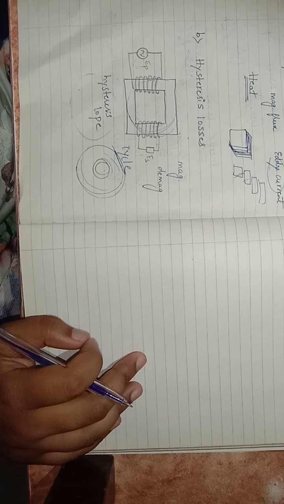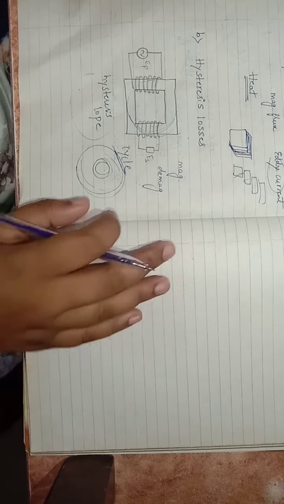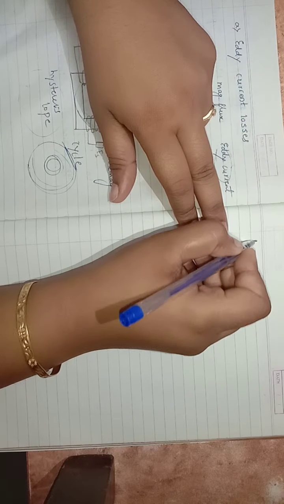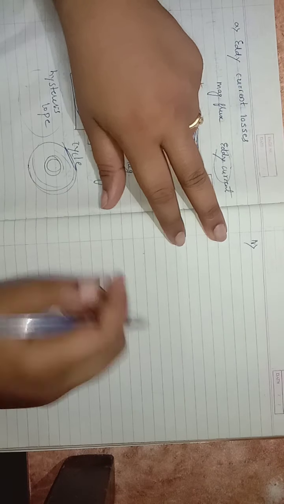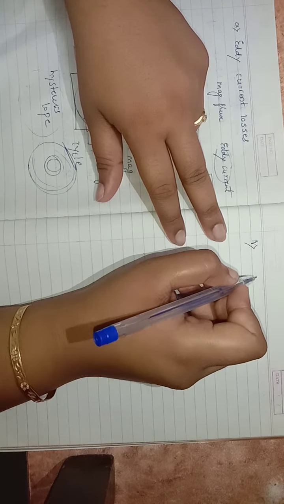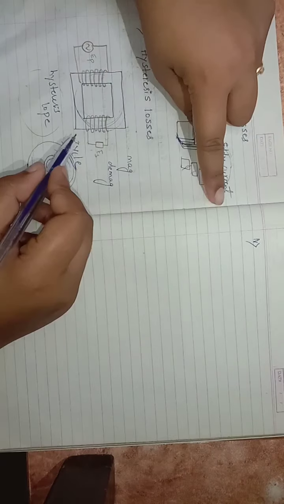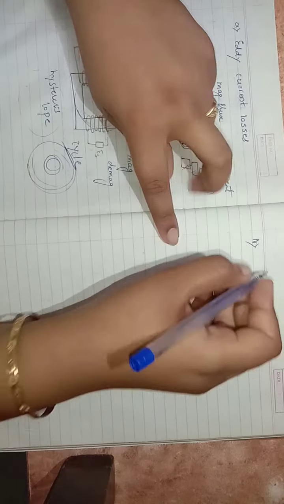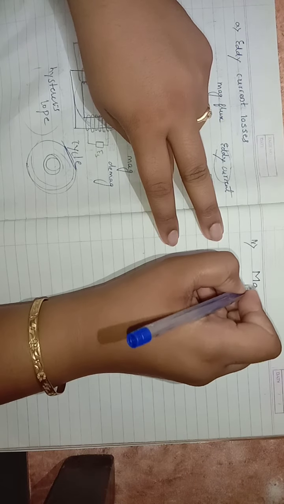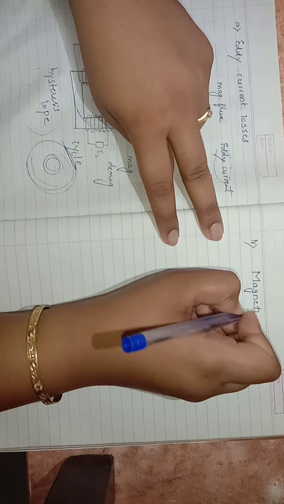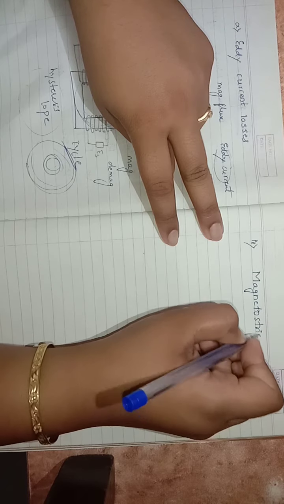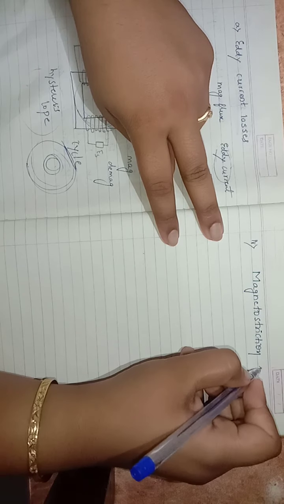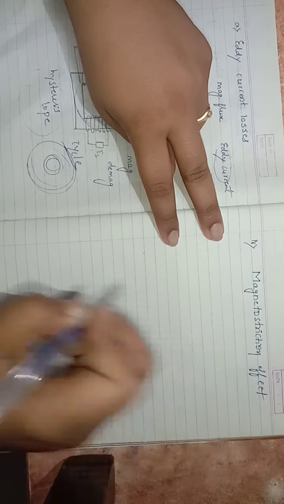Because of the magnetostriction effect. So what is the fourth loss? It is vibration. That vibration means the transformer is producing some sound. Why is it producing some sound? That is because of the magnetostriction effect.